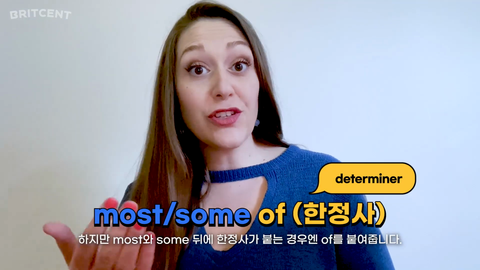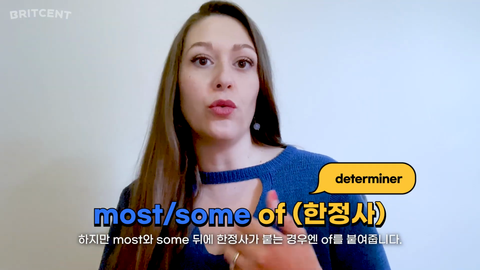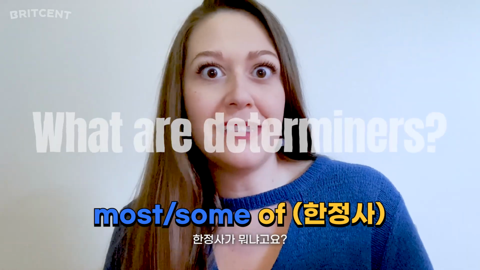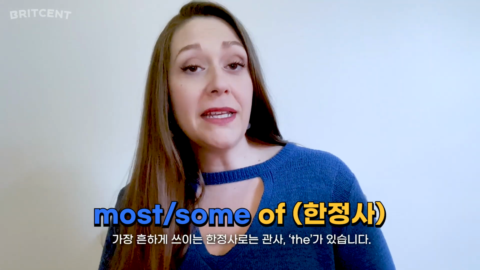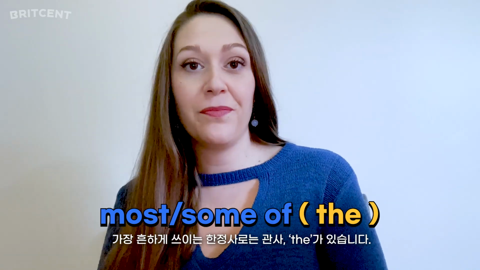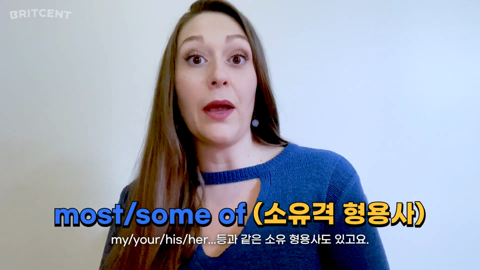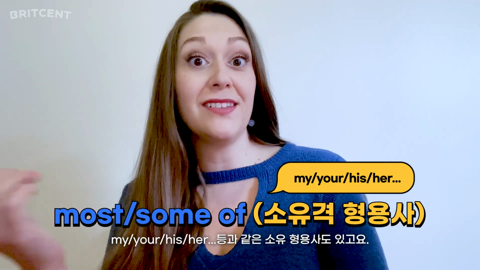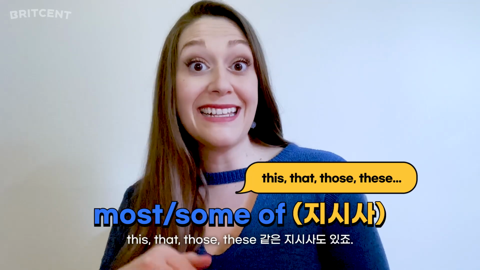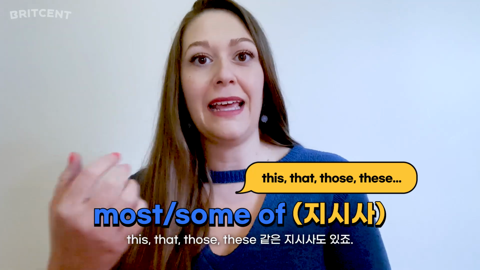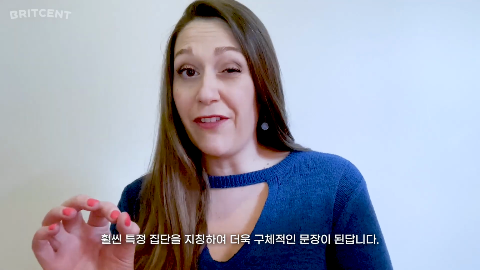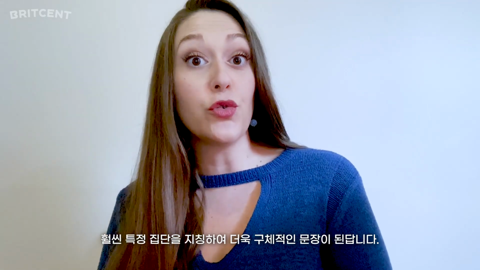Now, we add the word of to most or some when they're followed by a determiner. But what's a determiner? Some common examples of determiners are the article, the, possessive adjectives like my, your, his, her, etc. and demonstratives like this, that, those, and these. When we add these words, our statement becomes more specific and refers to a certain group.